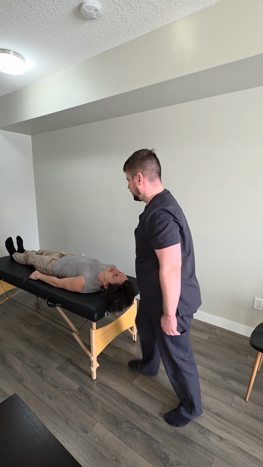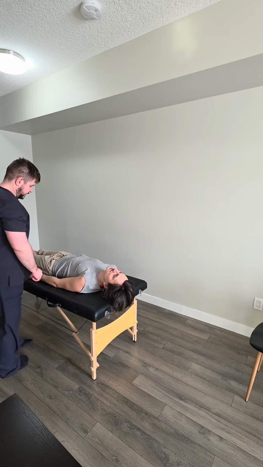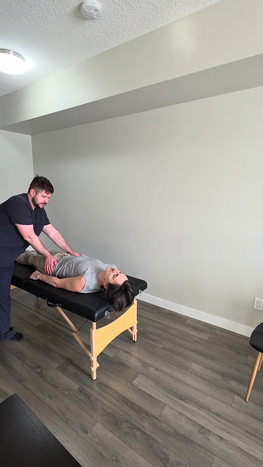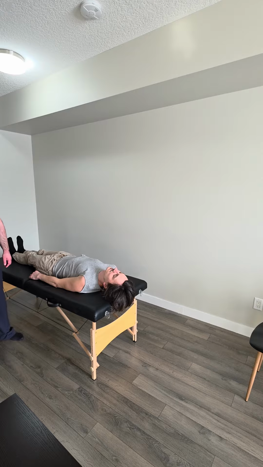The movement to the right is easier. Now we're assessing the ribs. Movement to the left is easier. And with the pelvic diaphragm, movement to the right is easier.